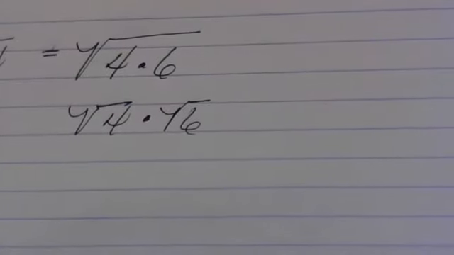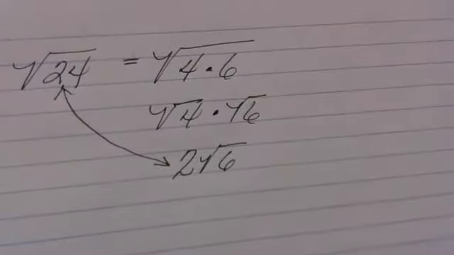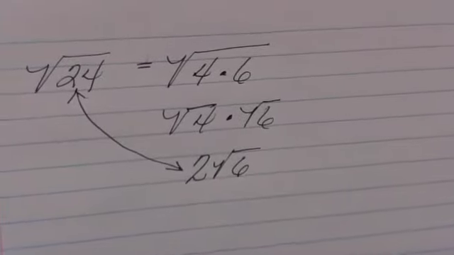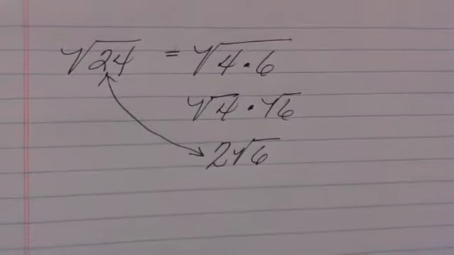You can separate them. And after you separate them, you are able to find the square root of 4, which is 2. But you can't find a perfect square for 6. And so the simplified answer to the square root of 24 is going to be 2 square roots of 6. This is how they teach it in most math classrooms.